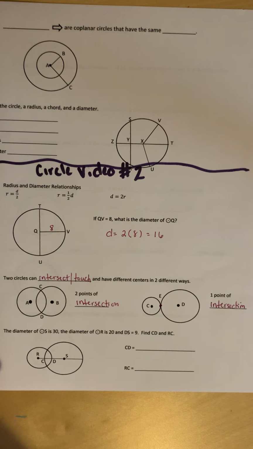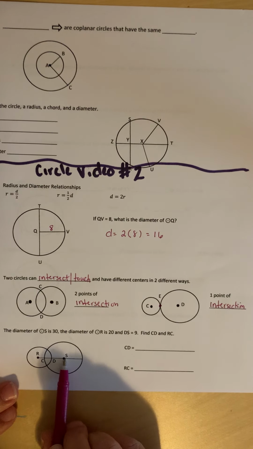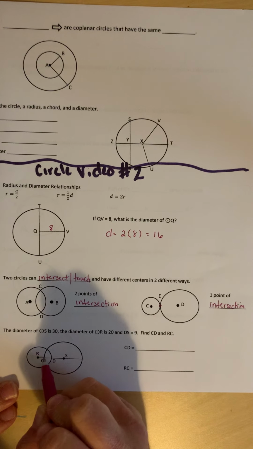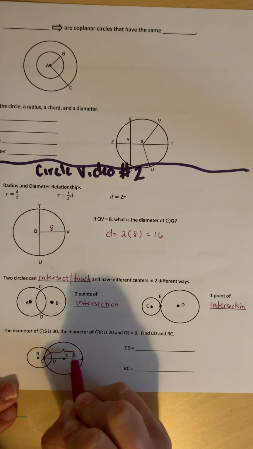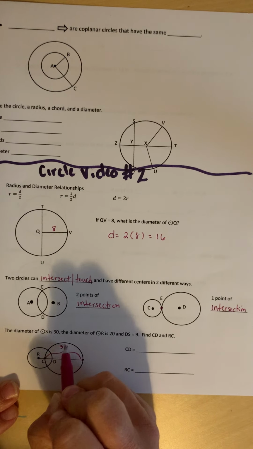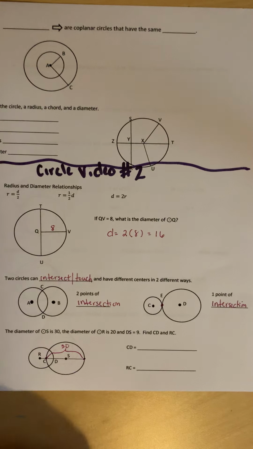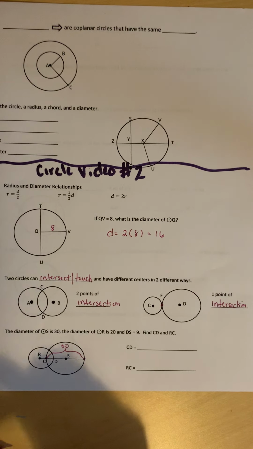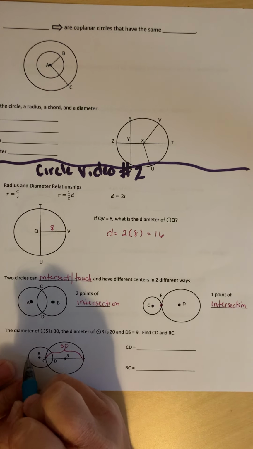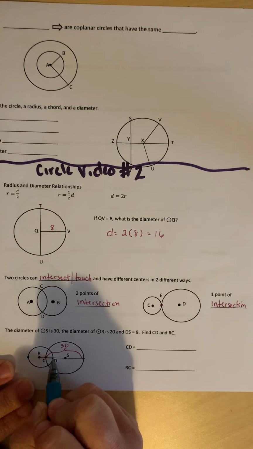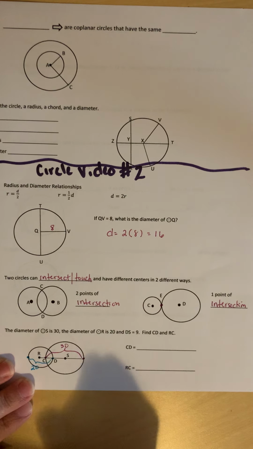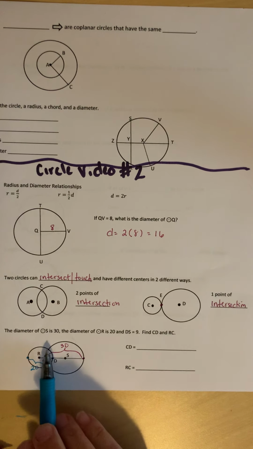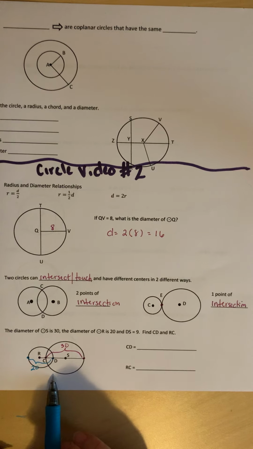The diameter of S is 30. So the entire thing from right here, from C to the very end over here, this entire thing is 30. The diameter of R is 20. So from the very end here to where point D is, that is 20. So if the diameter of S is 30, the radius would have to be 15.